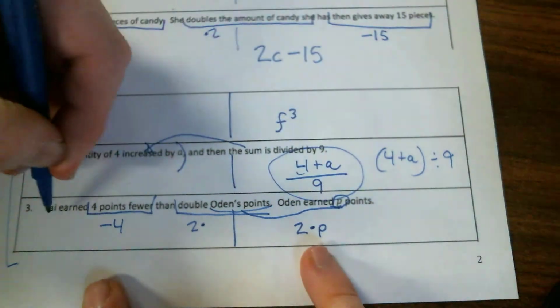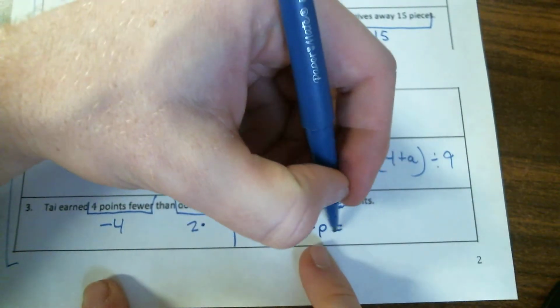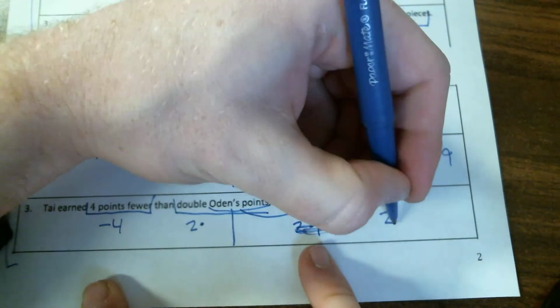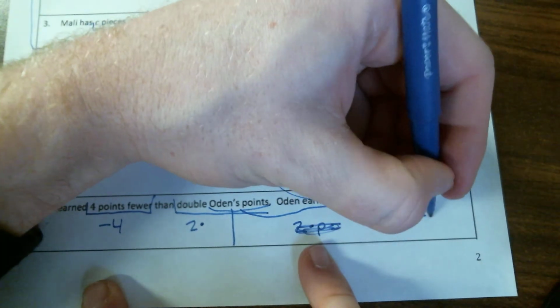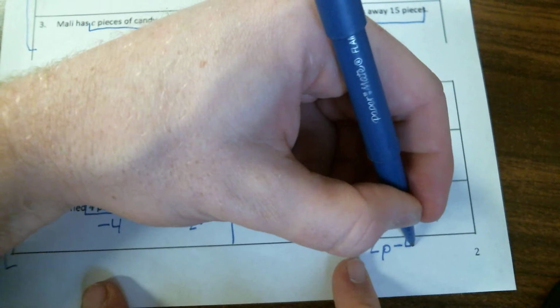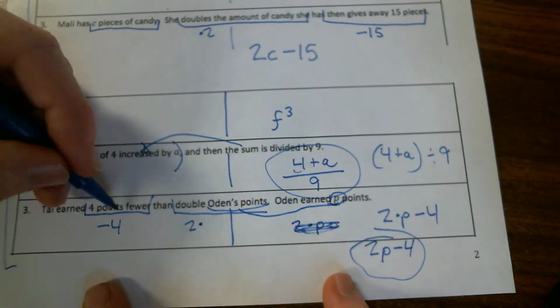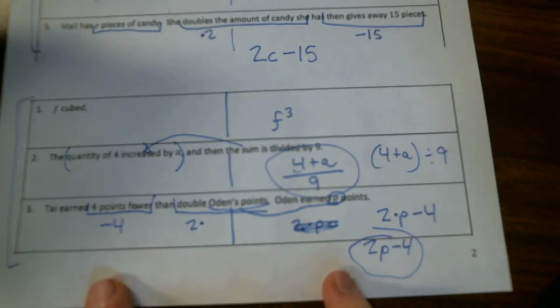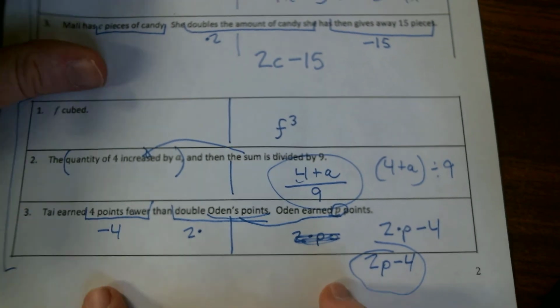Double his points. But then Ty's got, nope, not equals. He's got 4 less than that. So there's a simpler way to write this. I can just do 2p, take away 4. Remember that 4 points fewer is kind of weird. It means you take 4 away from that. It's subtract 4.